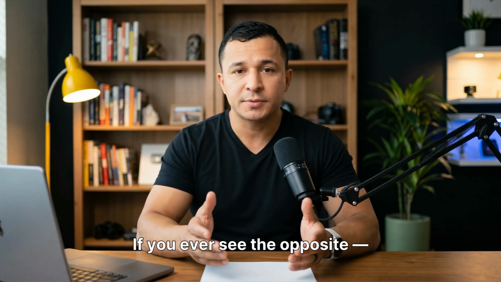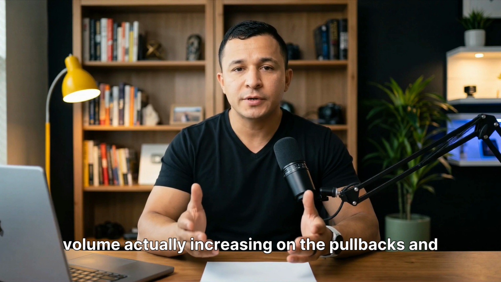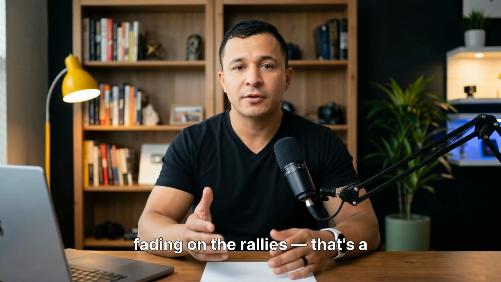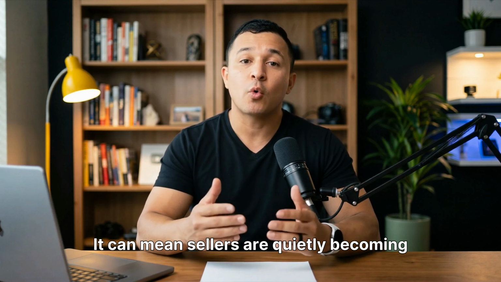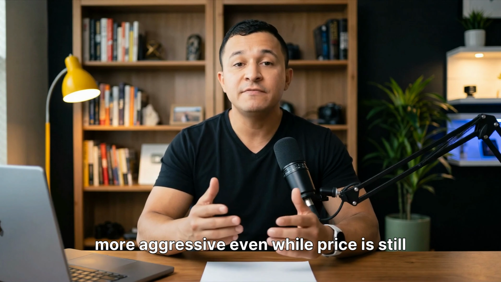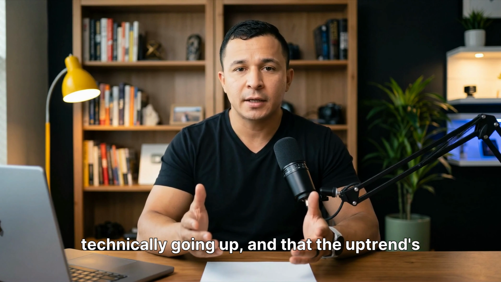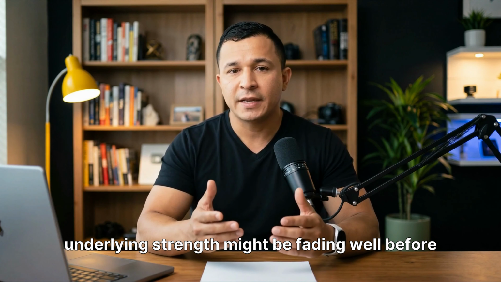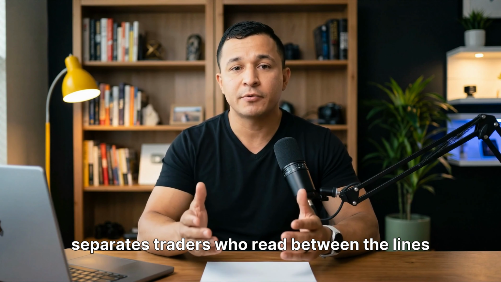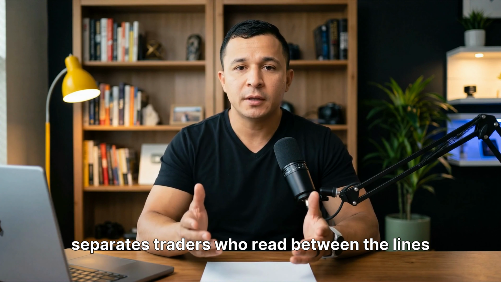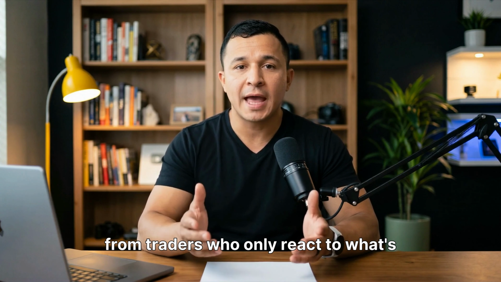If you ever see the opposite, volume actually increasing on the pullbacks and fading on the rallies, that's a subtle warning sign. It can mean sellers are quietly becoming more aggressive even while price is still technically going up, and that the uptrend's underlying strength might be fading well before it shows up clearly on the price chart itself. This is one of those details that separates traders who read between the lines from traders who only react to what's obvious.